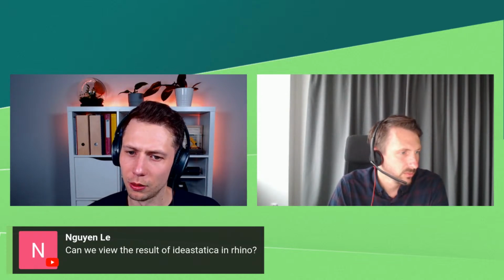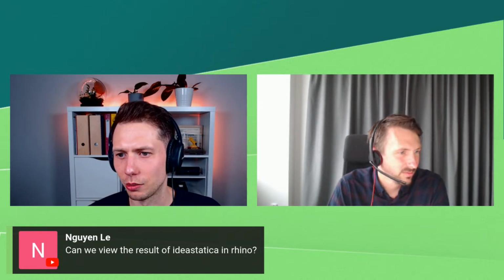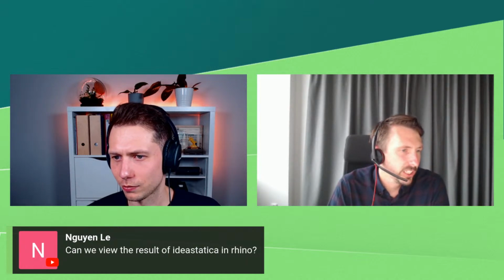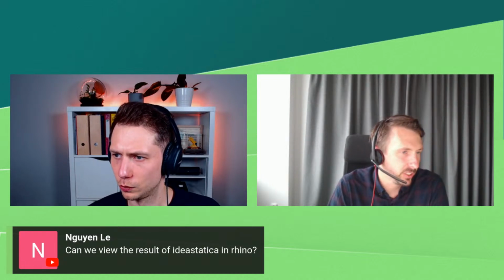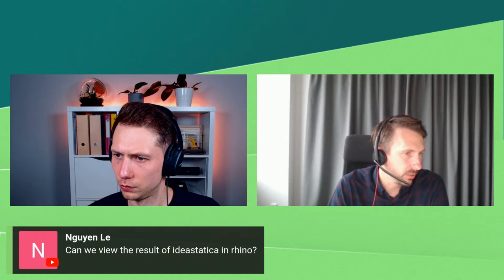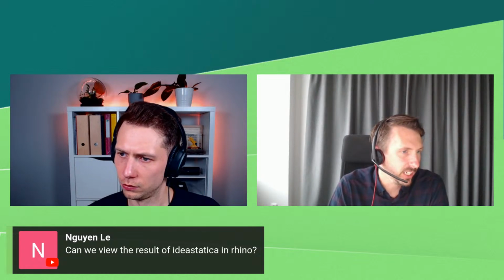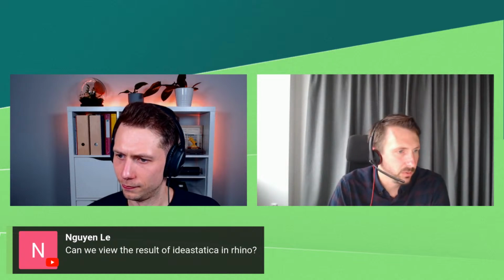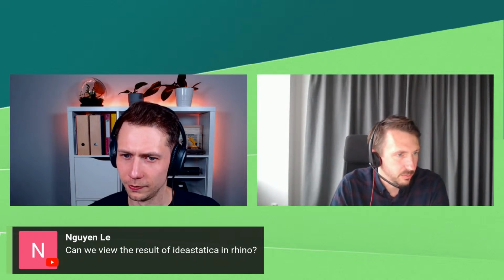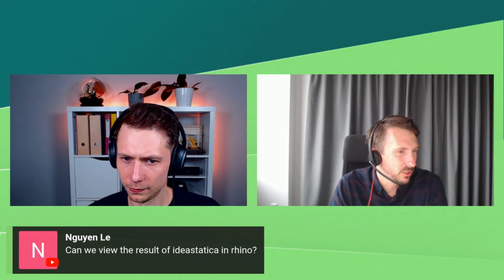Let me see. Here is an interesting question. Can we view the result of IDEA StatiCa back in Rhino and Grasshopper? We only have a text-based viewing at the moment. For instance, you can run the calculation and you can get results back, but we're not providing a visualization of the results in Rhino. The user can obviously set that up themselves if they want to. You can get whether the connection has passed or failed, but it's up to the user at the moment to do that visualization. We don't have it available in the current plugin.